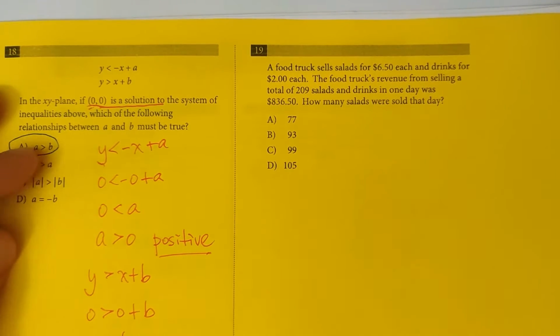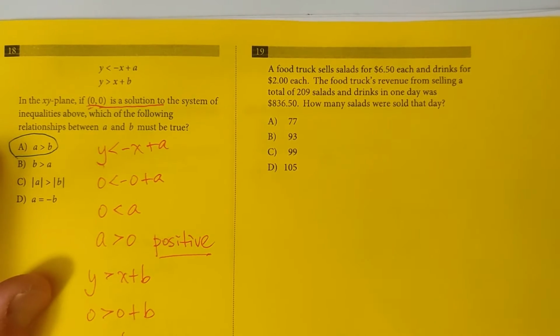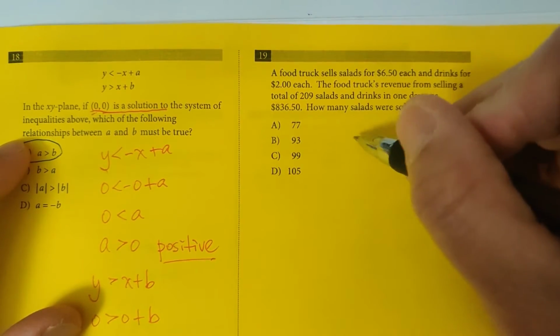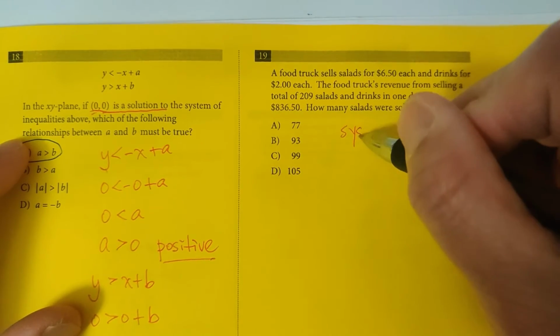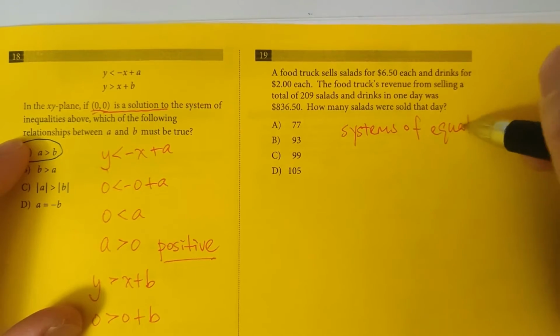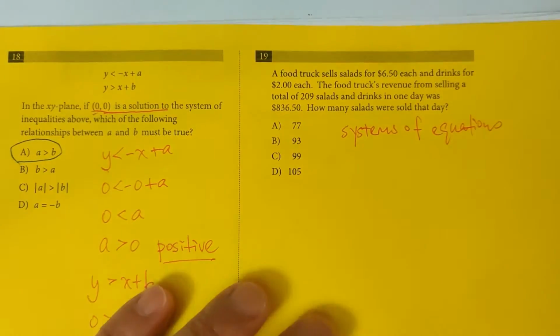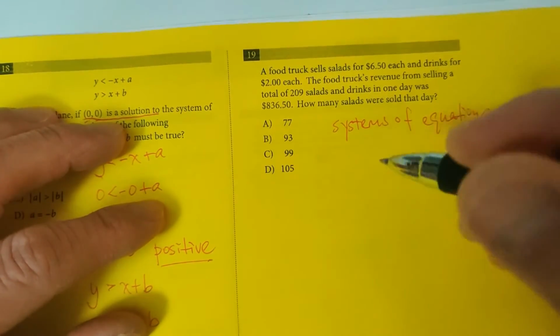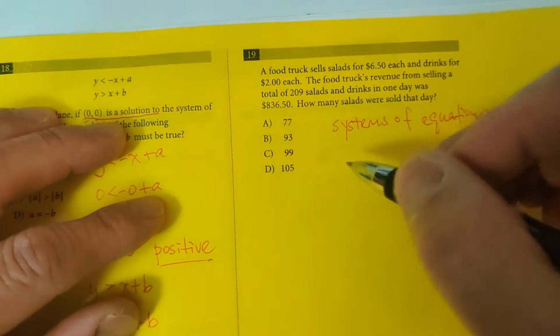Okay, and so over here, this is about systems of equations, and we are to set up two equations based on the information given by the question.